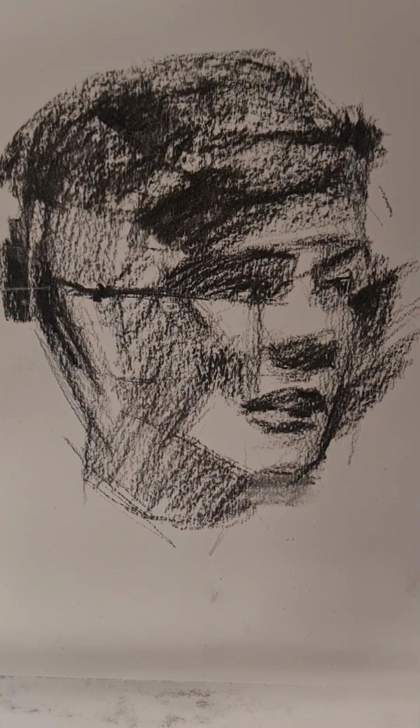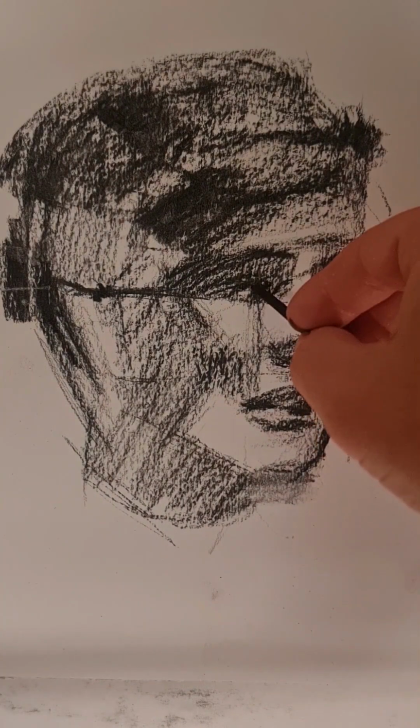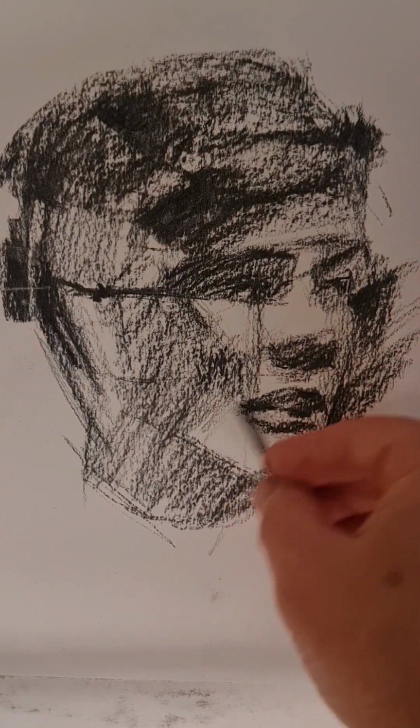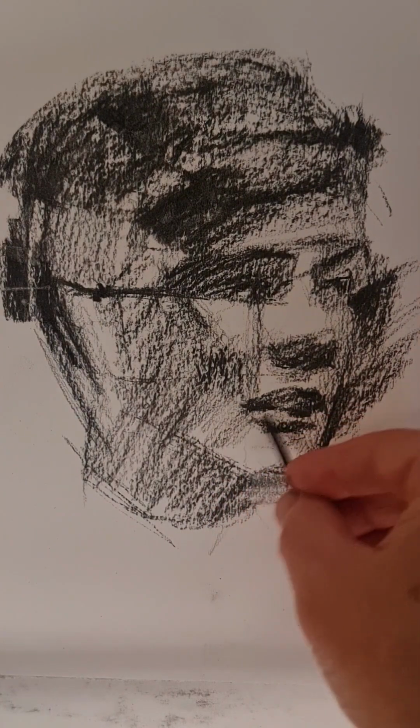As I said earlier on, a vertical line from the eye goes right down to the edge of the lip there, and there's a middle tone here because I left it too light.